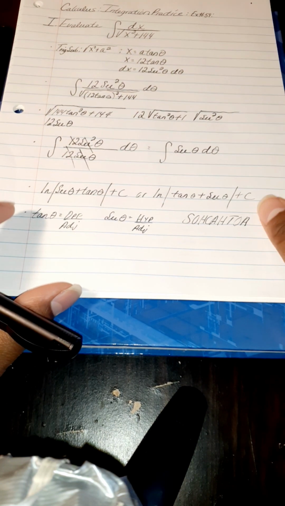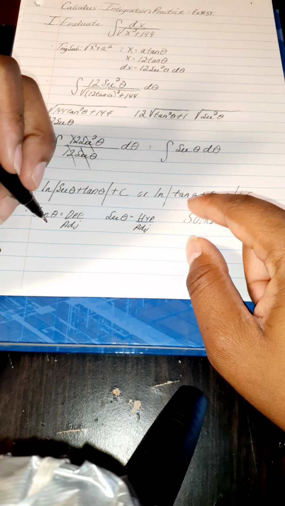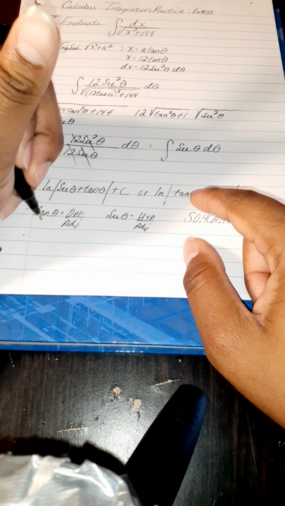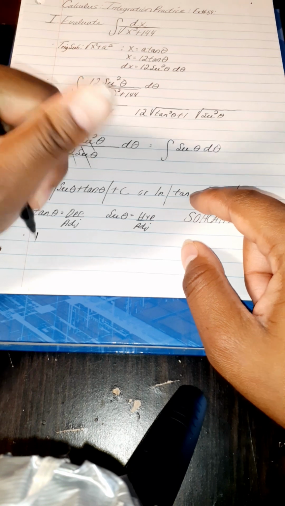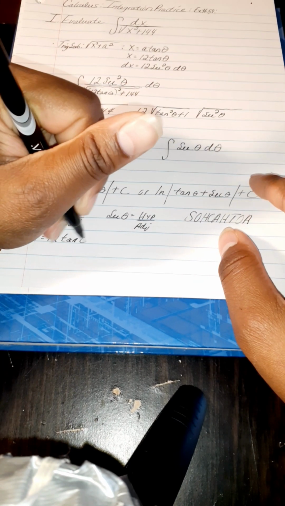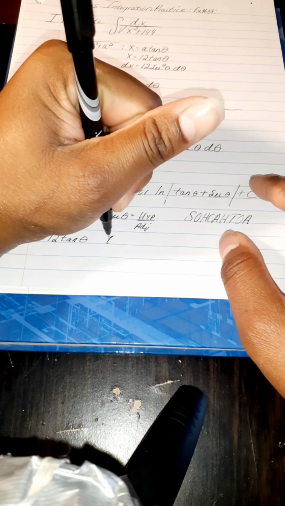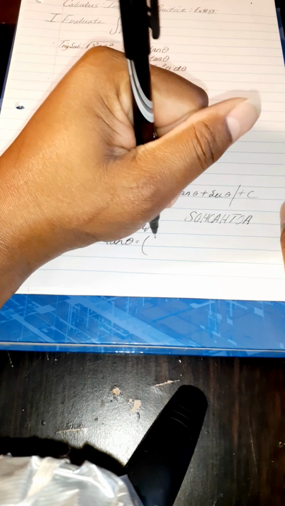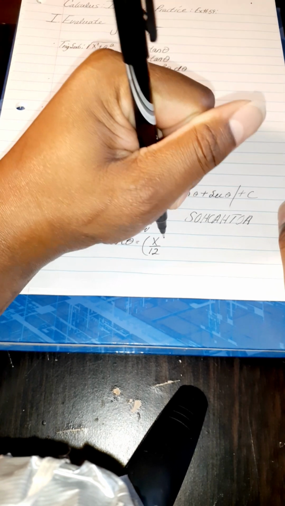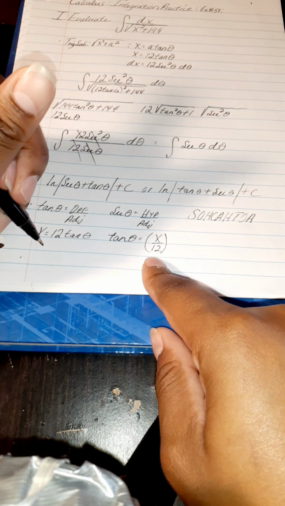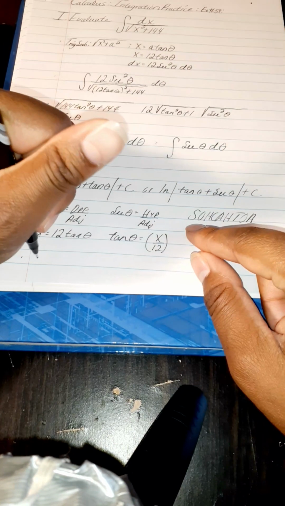So what we do now is we go back to our substitution at the beginning and we see what we have. Given that x was equal to 12 tangent theta, that means that tangent theta is equal to x over 12, which means that we now have both the opposite side and the adjacent side of this right triangle.